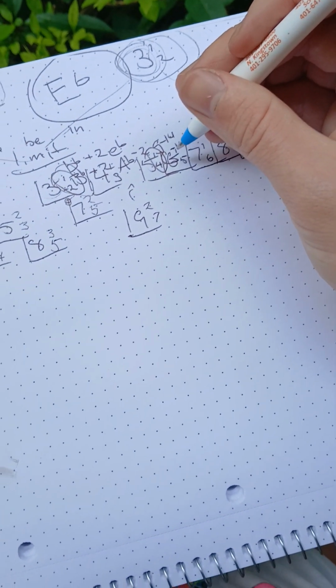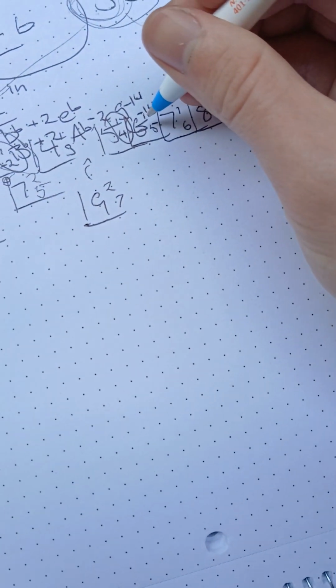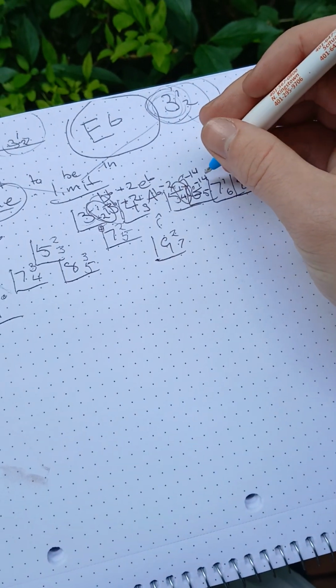Totally running out of room. 6 over 5. That's going to be our minor third.